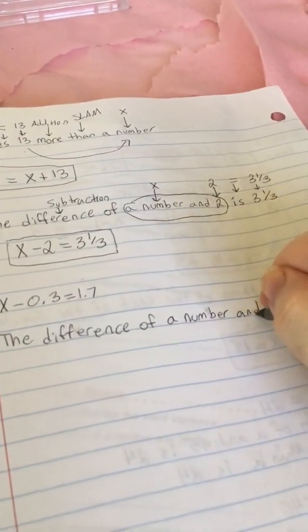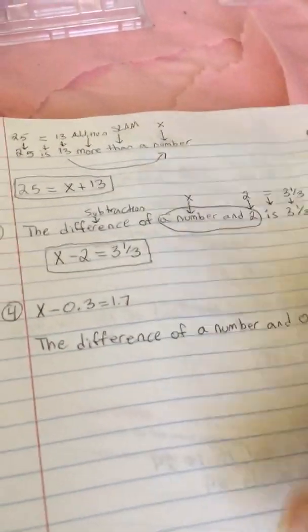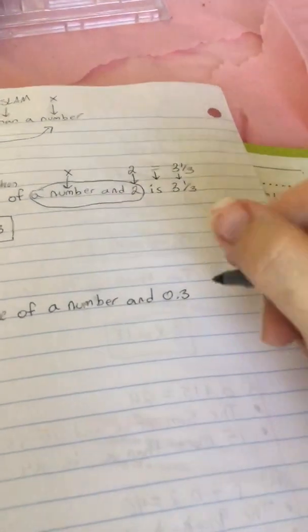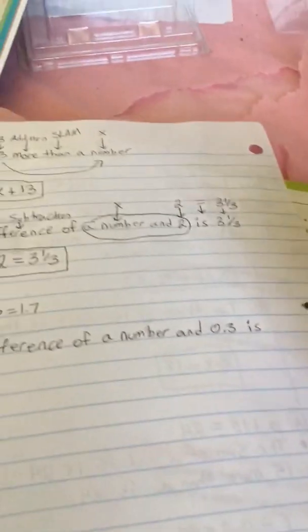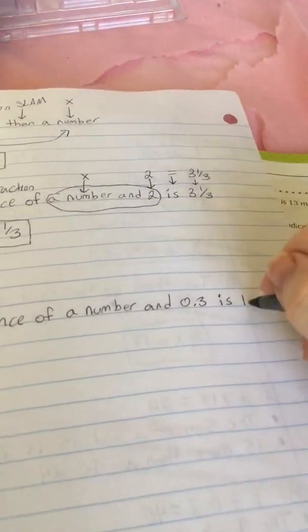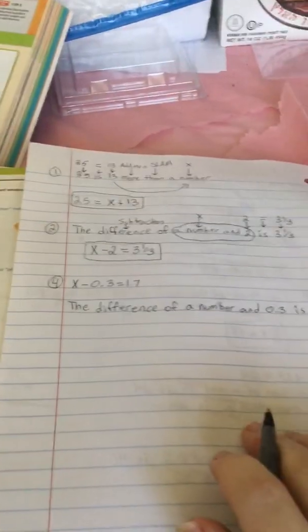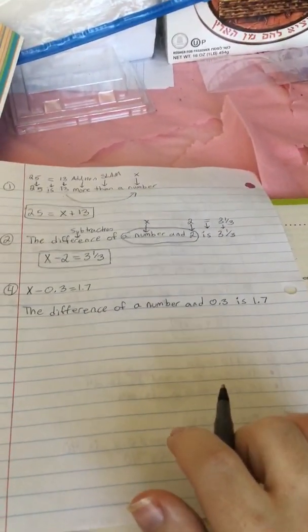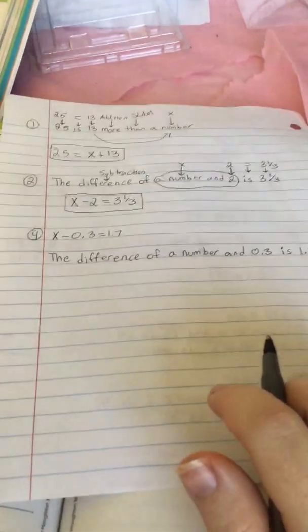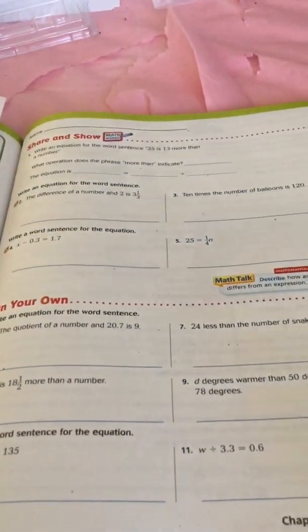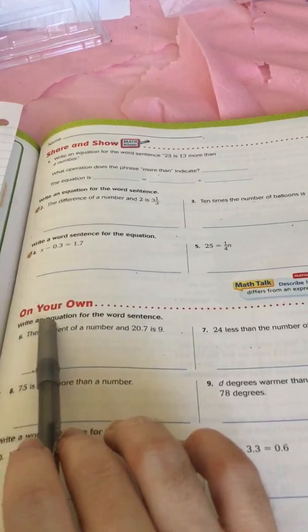And 0.3. We have our equal sign. So remember, in math, equal sign is denoted by is. And our answer is 1.7. So we have the difference of a number and 0.3 is 1.7. So that's essentially what we're doing for all of these. Here and here, you're taking the word sentence and writing an equation. Here and here, you're writing a word sentence for the equation.